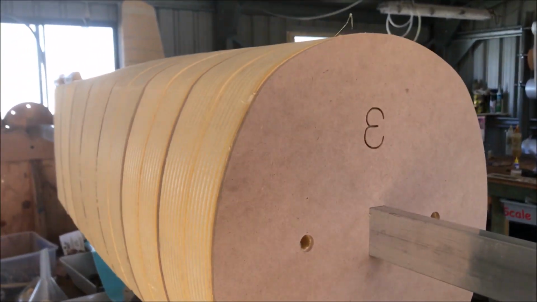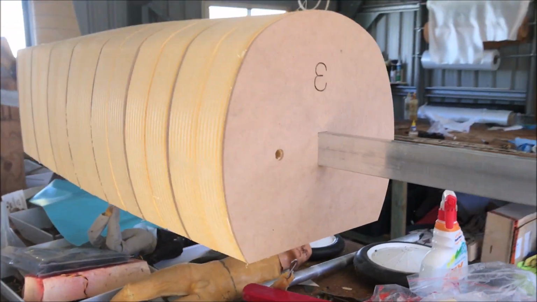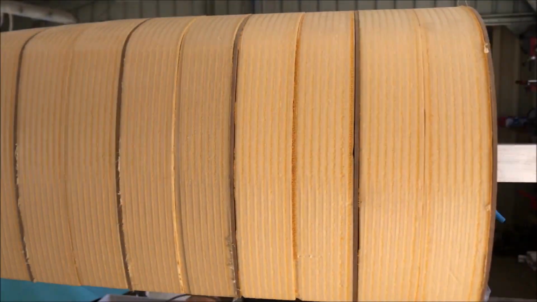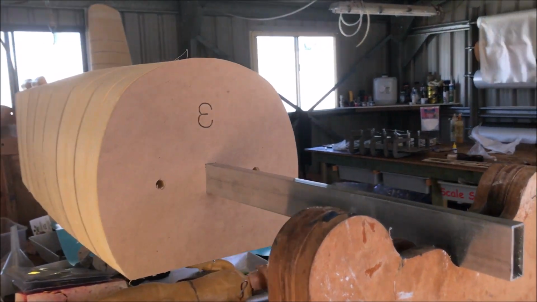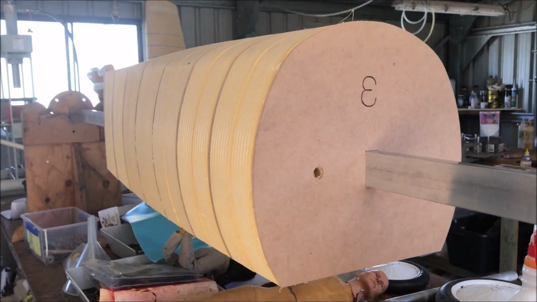So what happens next? Repeat about a dozen more times. Then glue it all together, smooth it down, glass it, and make a mould. Parting board and make a mould of it. Simple.